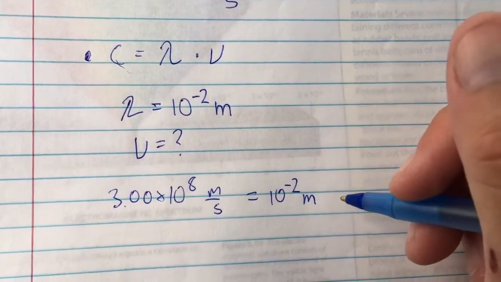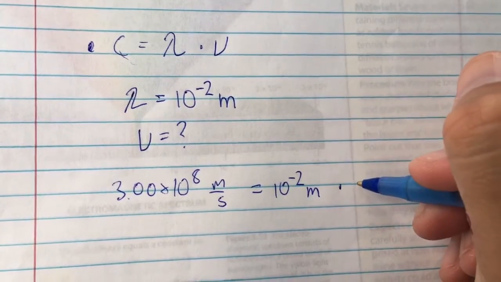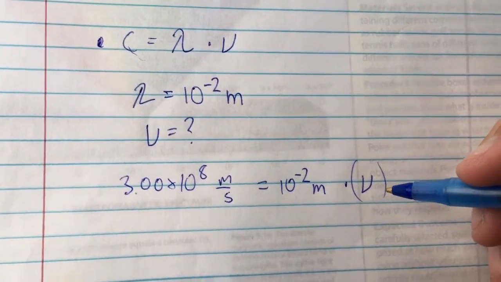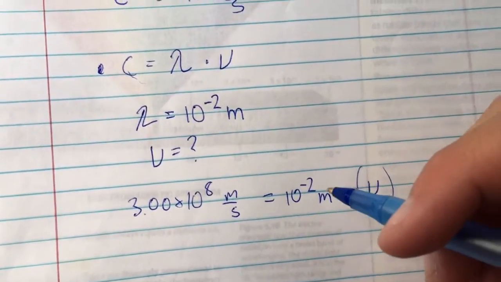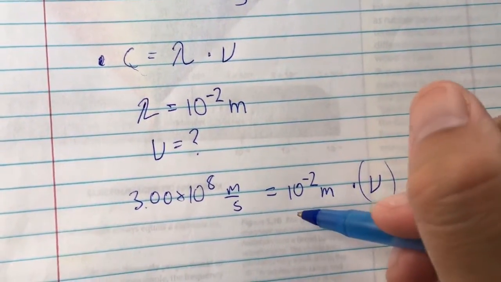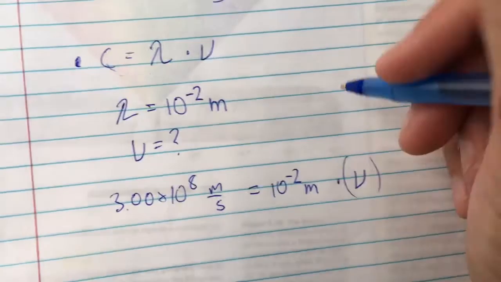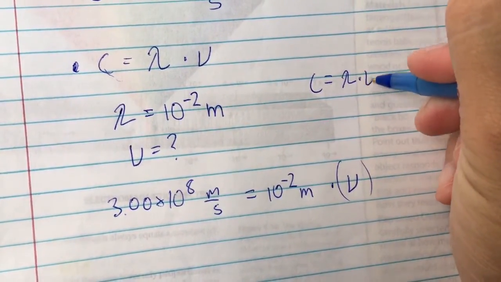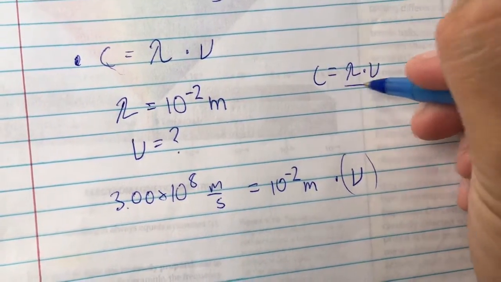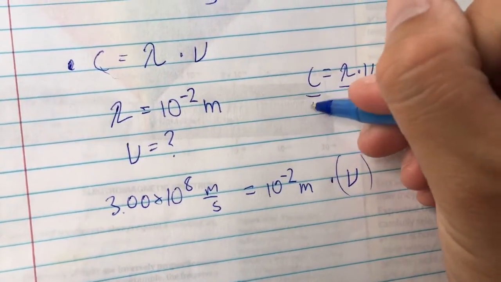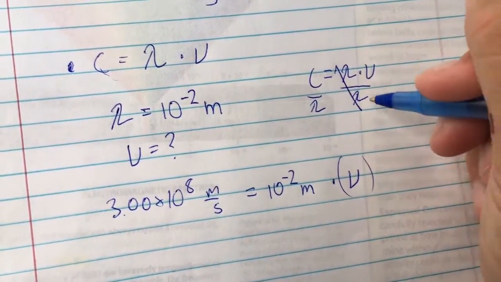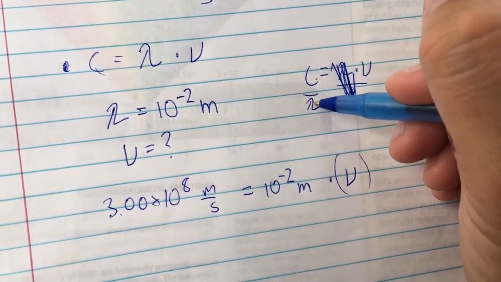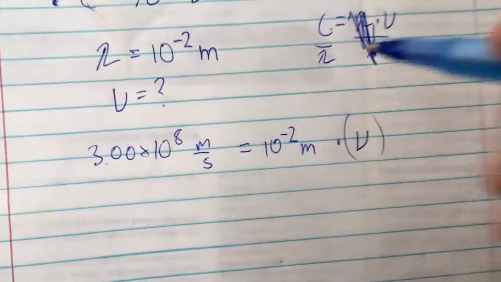And then times V, which is a frequency. I'm trying to figure out the frequency, okay? So what I'm going to do right now is just get frequency by itself, but you guys could have done it up here in the formula. If I want to get V by itself, I would have just divided both sides by wavelength. So that would have been my answer. I just take the speed of light and divide it by the wavelength to get frequency. Look, that's exactly what I'm going to do here.